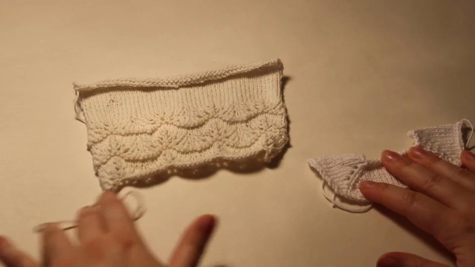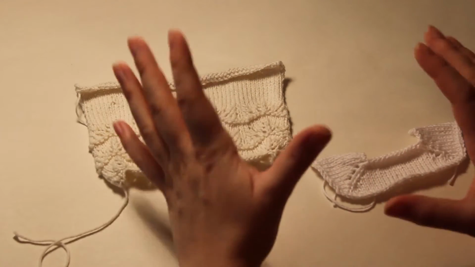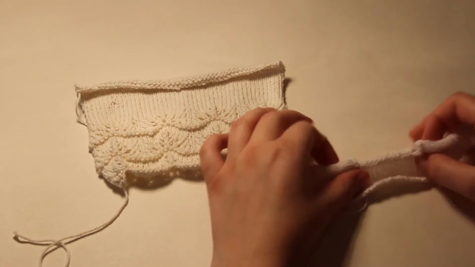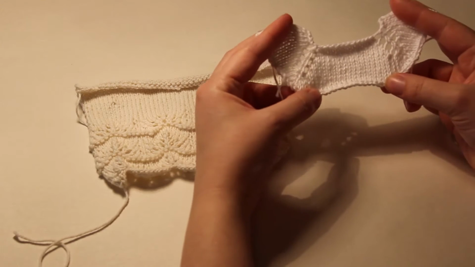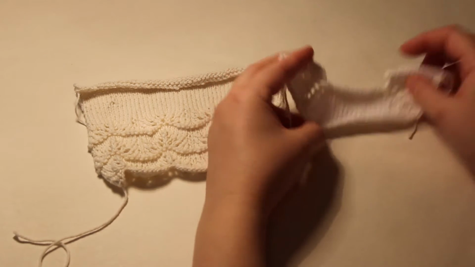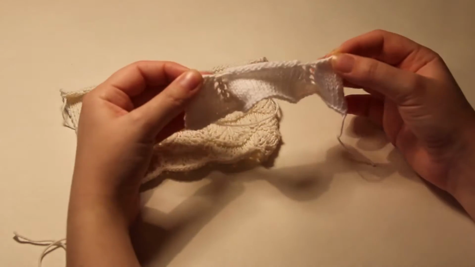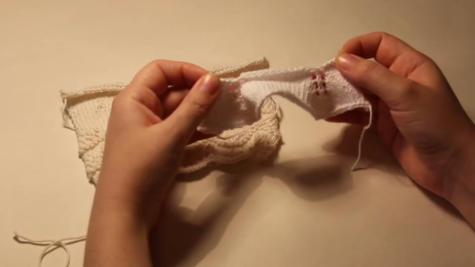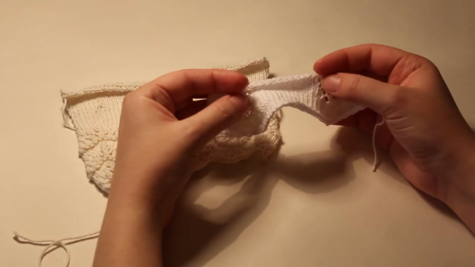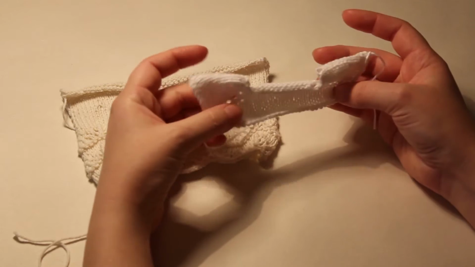Here are some pieces where I will show you the increase and the decrease part. And here, for example, you'll see that I actually started up here with one straight cast on, and then I have increased in the same line here all the way down.